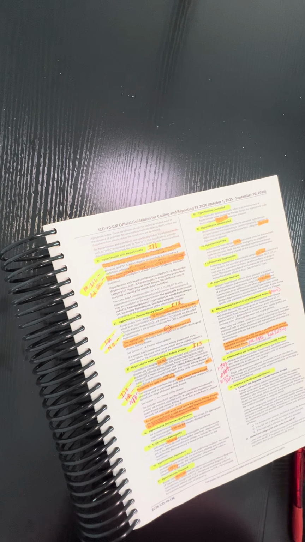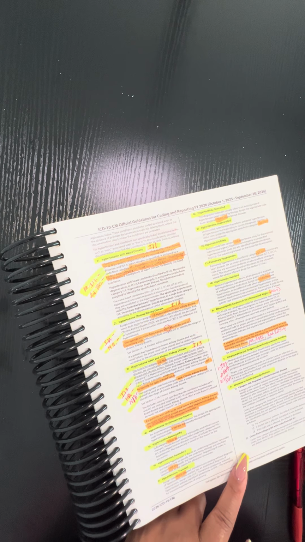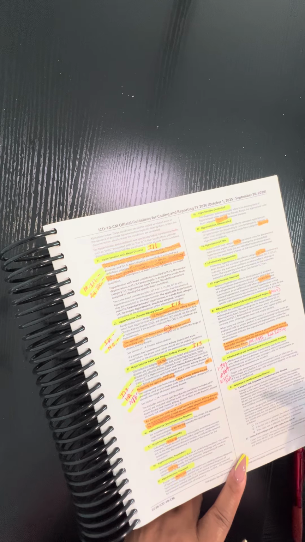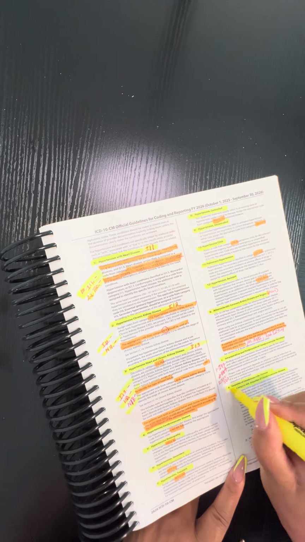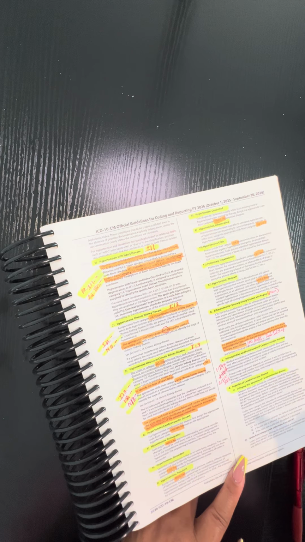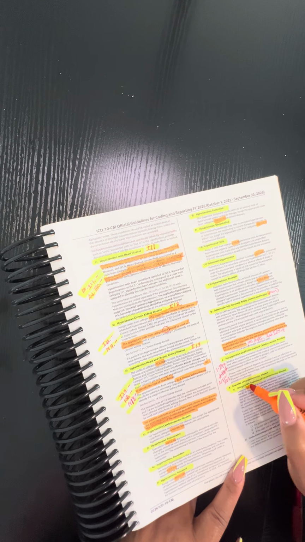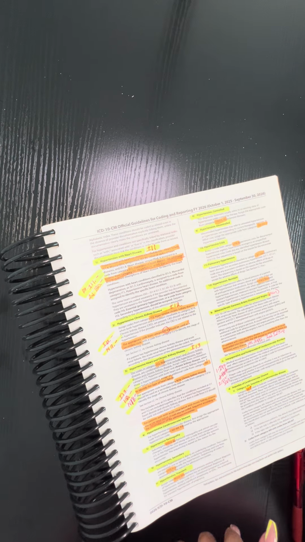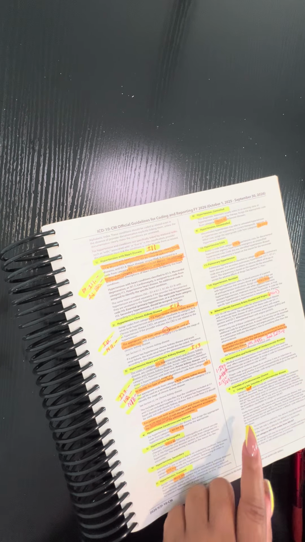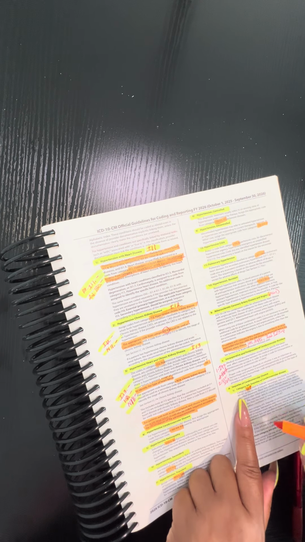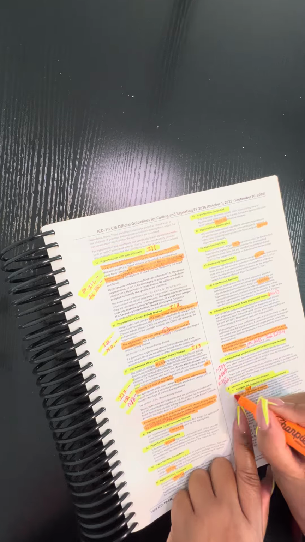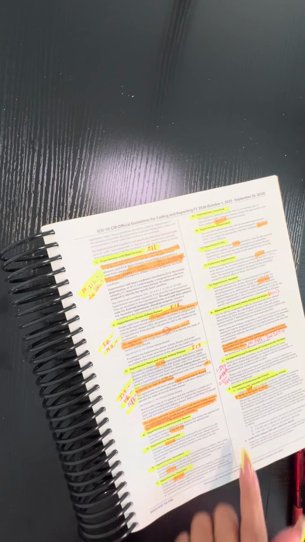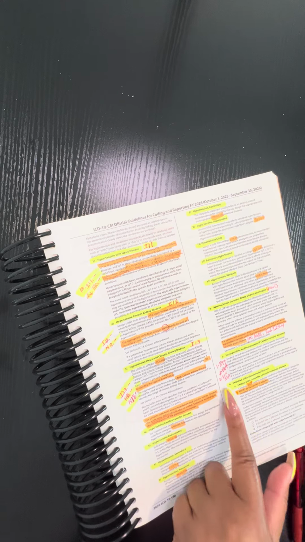In D, this is going to be this area right here. And then it says I-60 to I-67 is the causes of the sequela. That's what you want to highlight right there under D1.